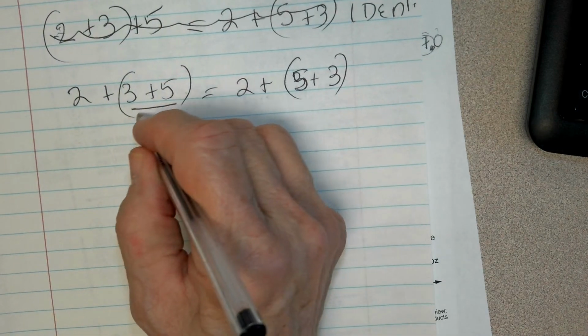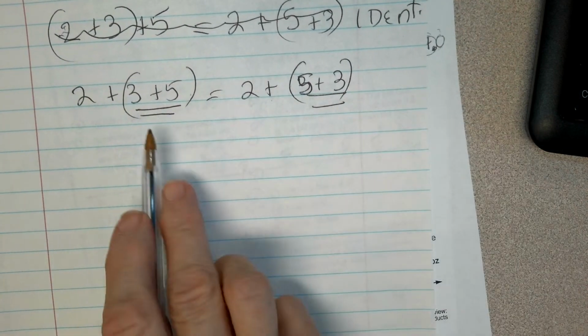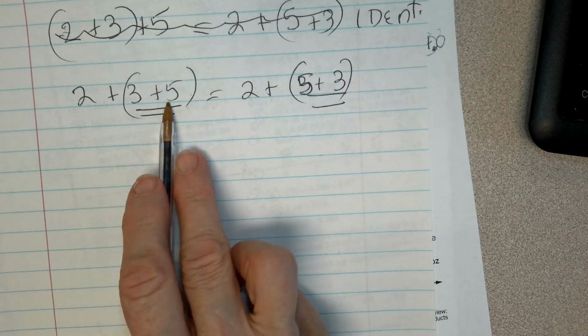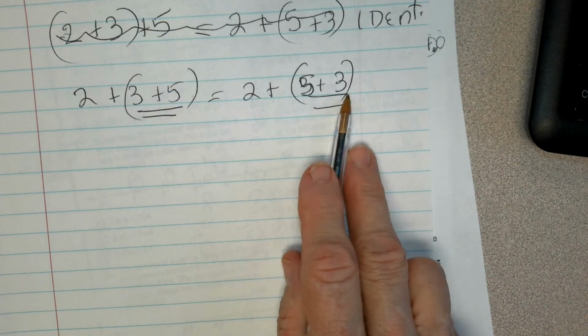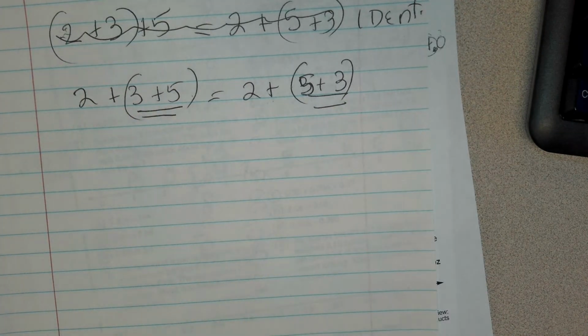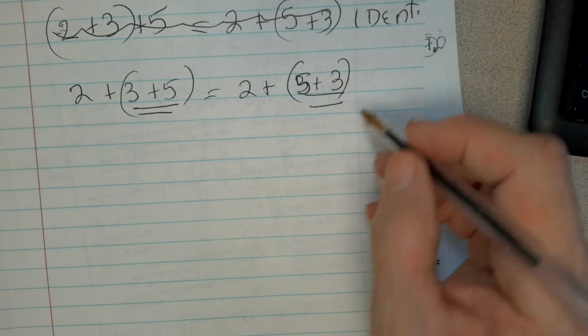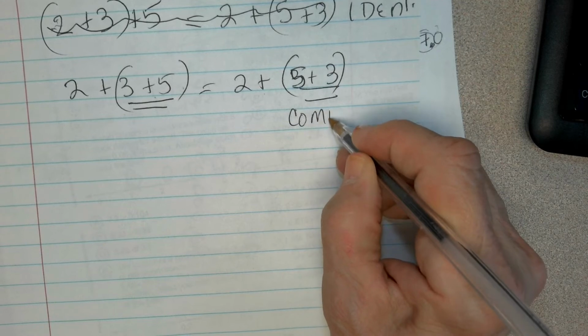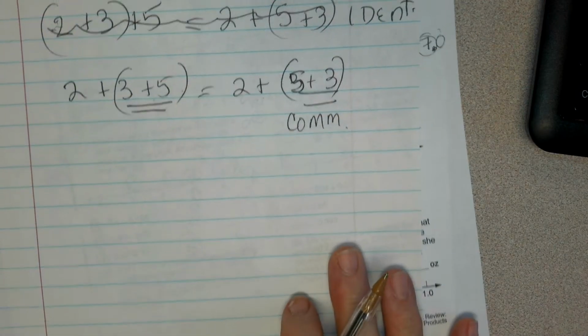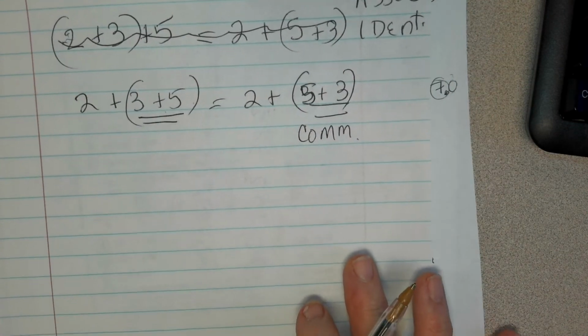Watch what happened here. Didn't that change? 3 plus 5 and 5 plus 3. They didn't reassociate. It's still the same number, but they changed the order. That's a tricky one. That is the commutative. So people at home, this is a review for the test that you're going to take when you get back.